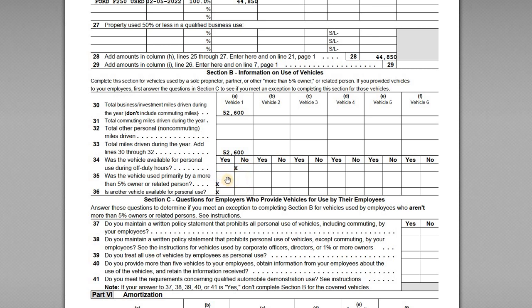Was this vehicle available for personal use off-duty hours? And the answer is no, right? The owners are not using this. They're not allowed to use it, and they both agreed upon that. The vehicle was used primarily by a more than 5% owner, and then another vehicle is available for personal use. So John and Jane do have their own cars.